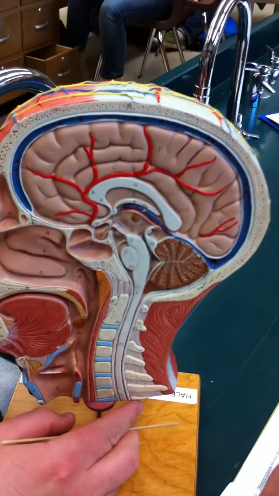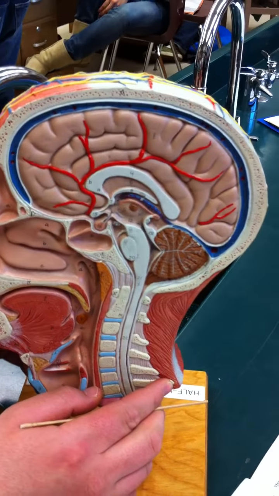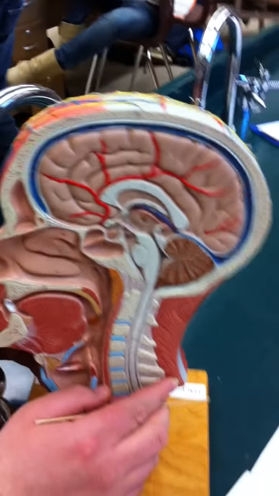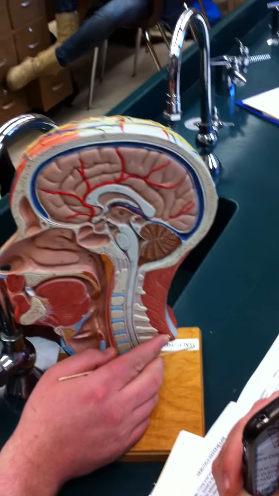Making it more confusing, huh? Yep. They just like renaming things, I guess. So what's the difference between the intermediate mass and the interventricular foramen? Nothing. There is no difference. They're the same thing.